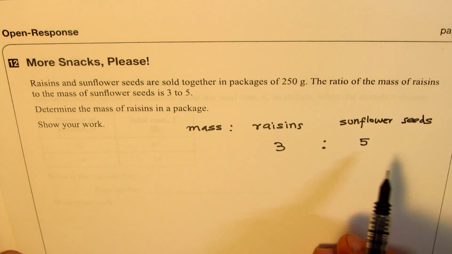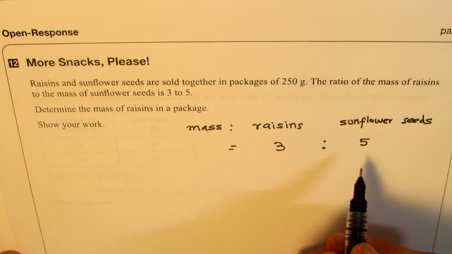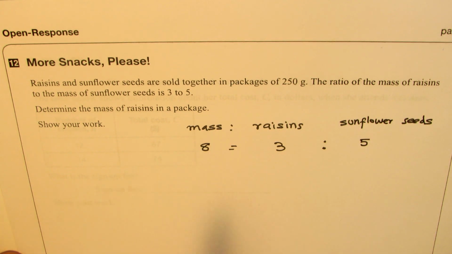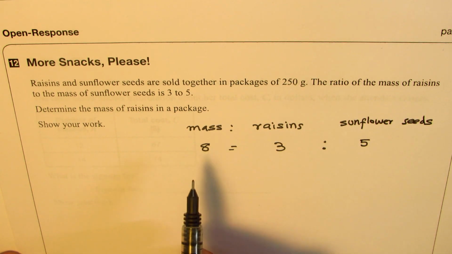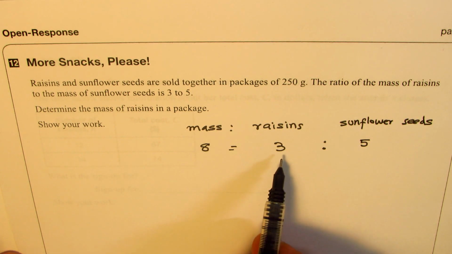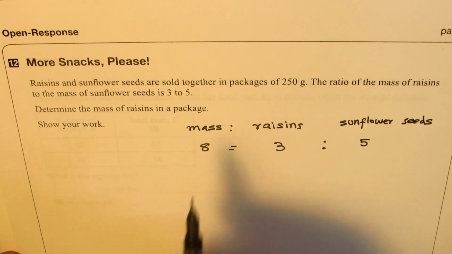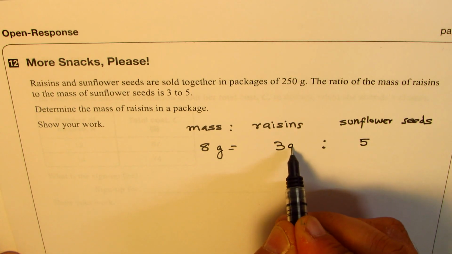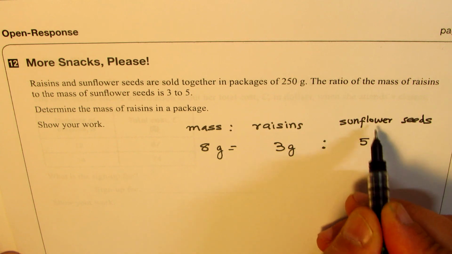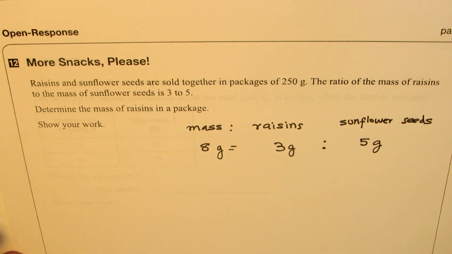Now that really means that if we have total mass of 8 in a package, then out of 8, 3 grams will be raisins. If it is in grams, then 3 grams will be raisin and 5 grams will be sunflower seeds. You understand the concepts, right? So that is what the ratio really means.